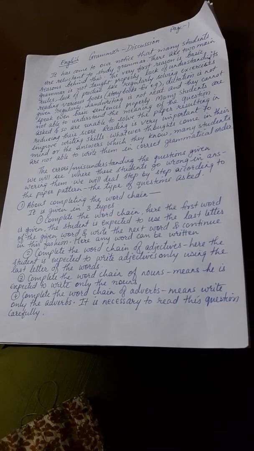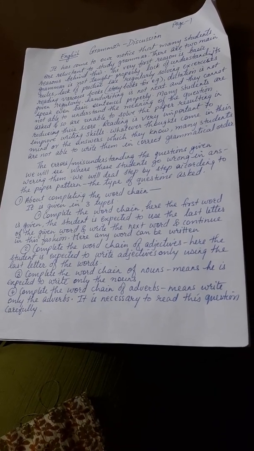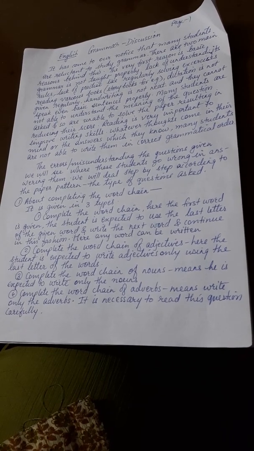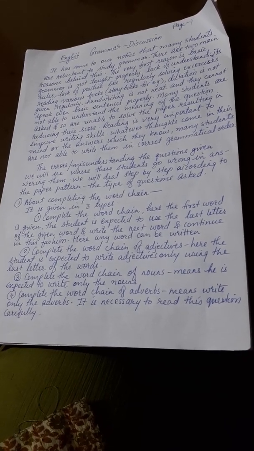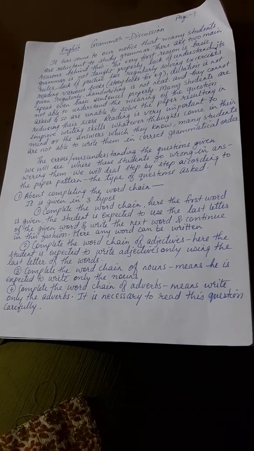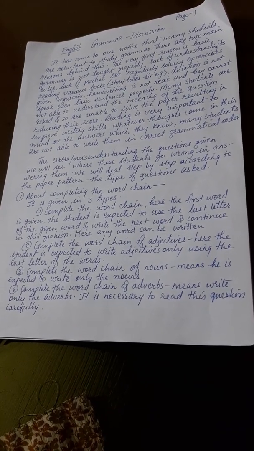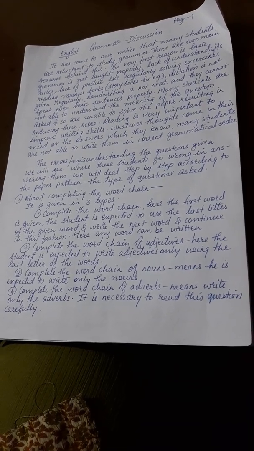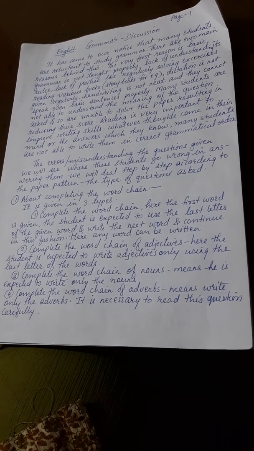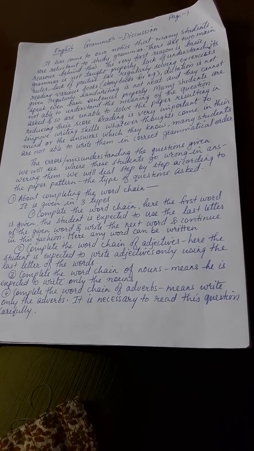Reading is very important to improve writing skills. Whatever thoughts come to their mind, or the answer which they know, many students are not able to write them in correct grammatical order. There are errors or misunderstanding of the question given. We will see where these students go wrong in answering them. We will deal step by step according to the paper pattern and the type of questions asked.